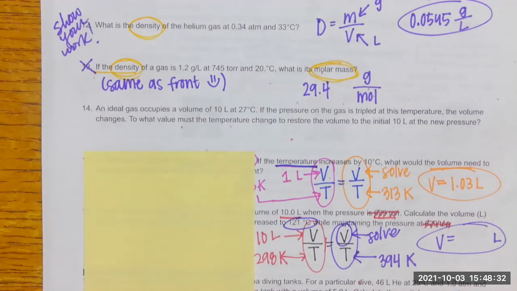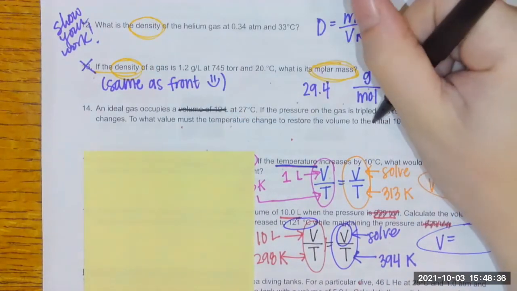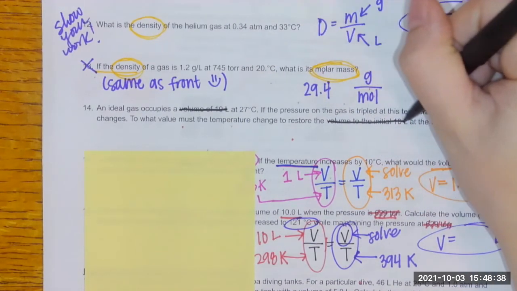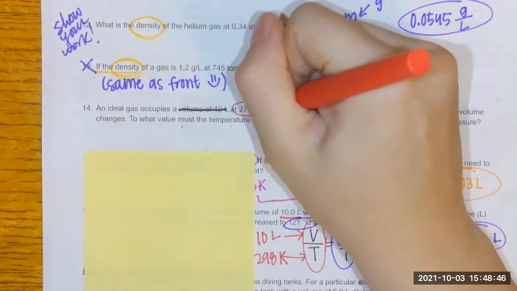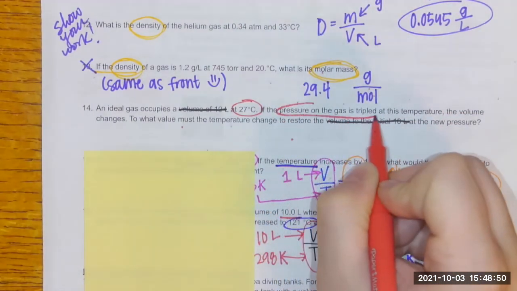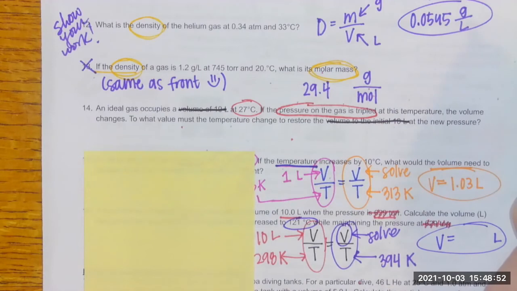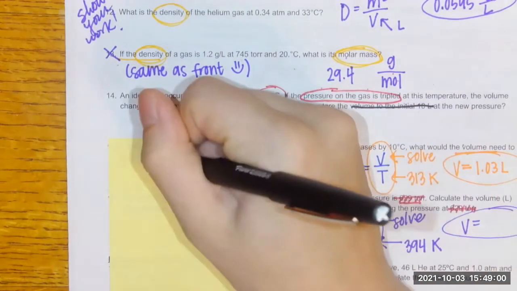So yes, the volume is 10, but nobody cares because we're trying to keep the volume at 10. So realistically, the only variables that are changing are temperature, and the pressure on the gas is tripled. Okay, so what's the relationship between pressure and temperature?